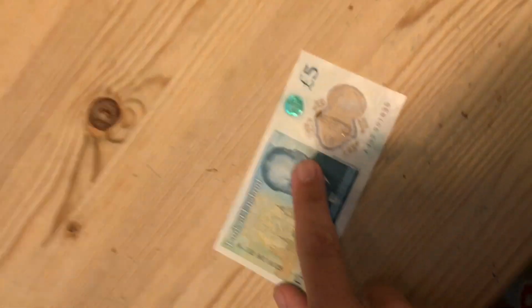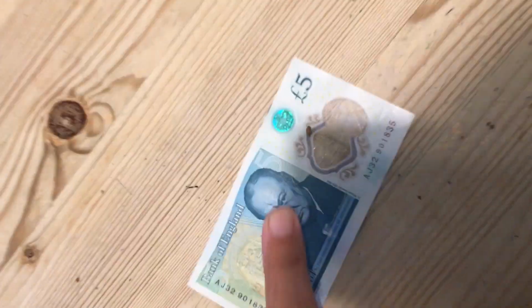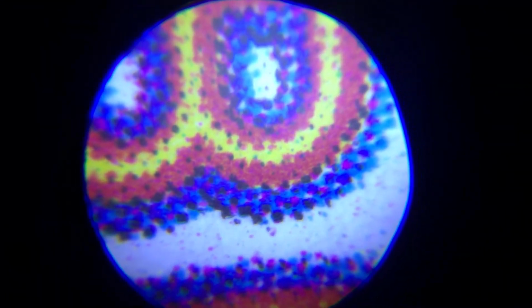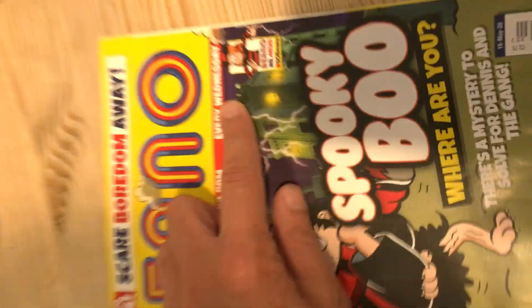What could it be? Oh, it's Winston Churchill. There he is. I can't remember. Are we supposed to like him now or not? I can't remember. Right, well, I think that's some printing. That looks like a bee. I don't know. What could it be? Go on, let's show us what it is then.